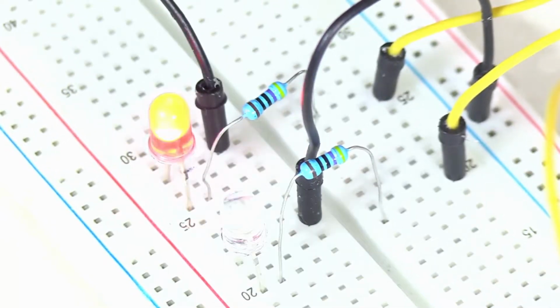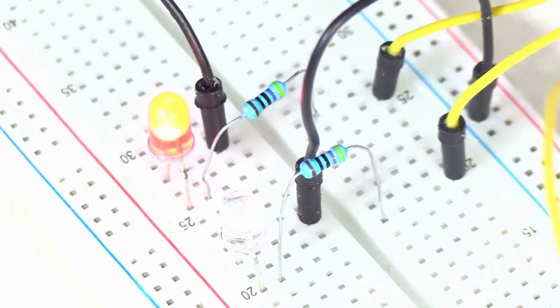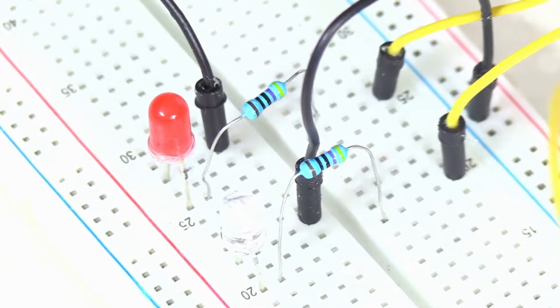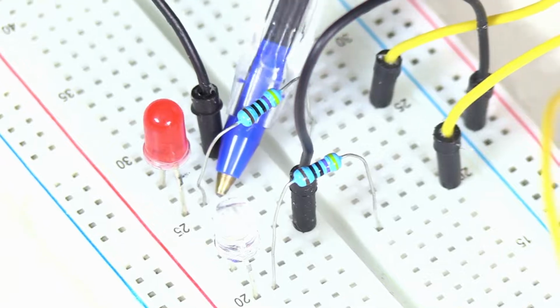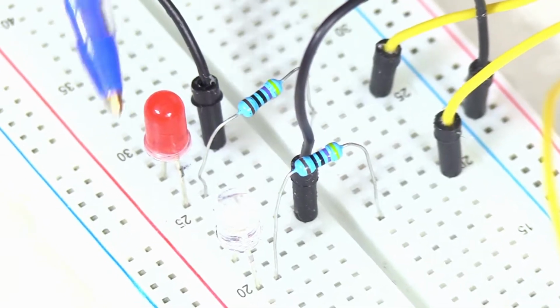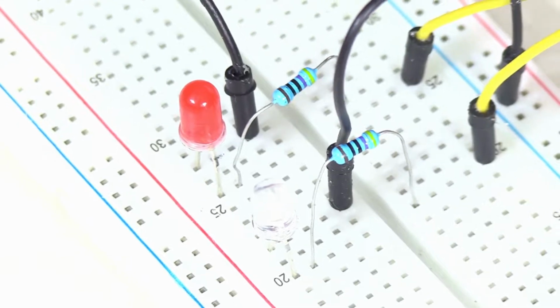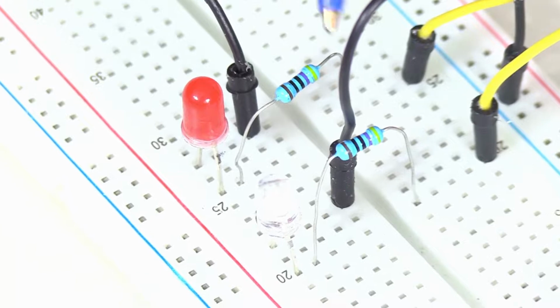So now you have the red LED which is blinking. Let me remove it so that it will not be flashing on the camera. Okay, very good. So I have the red LED here with me, and I have the white LED because I chose to use a white LED. You can also try different colors of LED, but I chose to use this one.